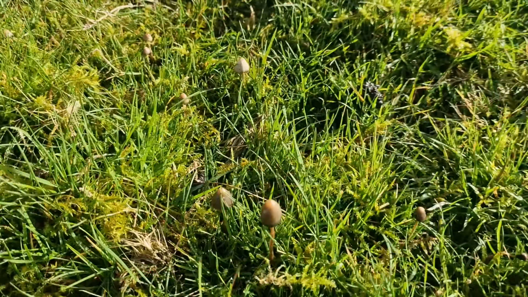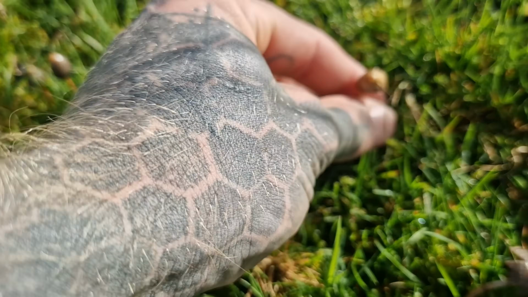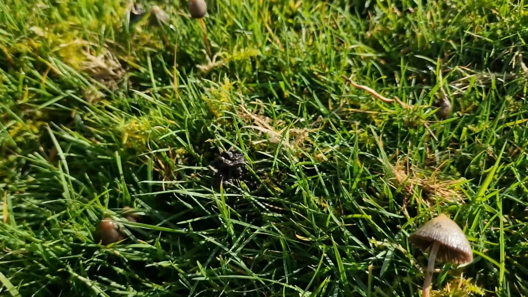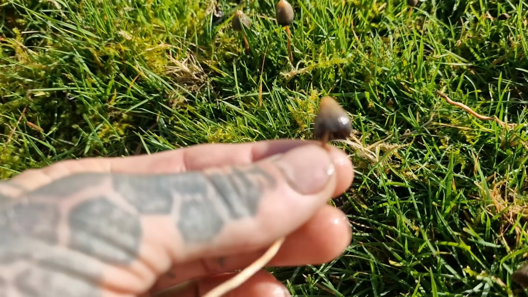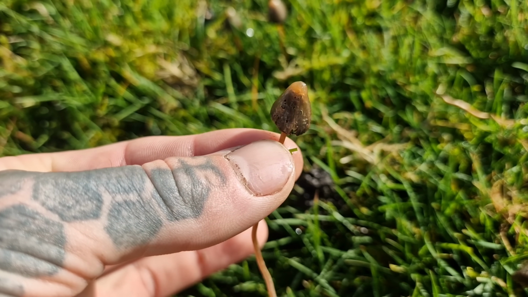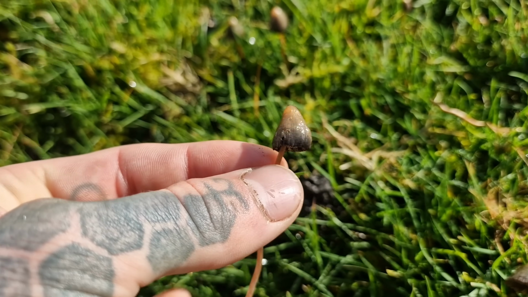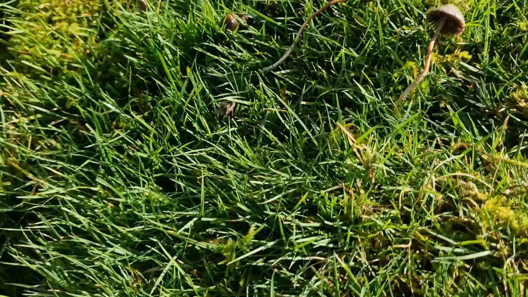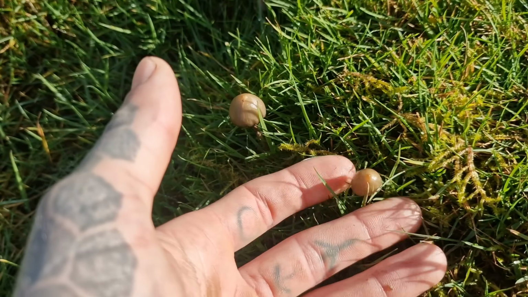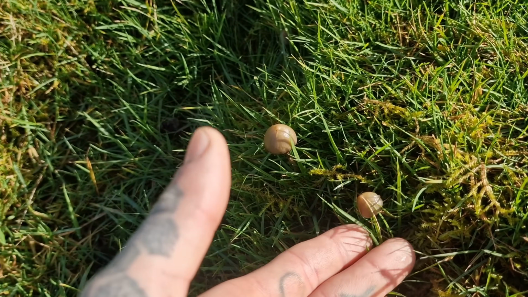Some of them will have huge nipples, some will have no nipple, some will sort of be mottled like this guy, and then you'll get really dark sort of witch hat looking ones like this, where the nipple's really prominent and the cap's really sort of concaved. And they grow in clusters, so often when you find one, there's loads of other ones around.